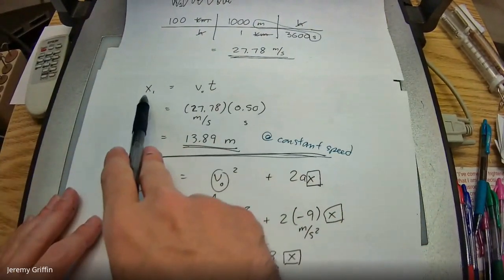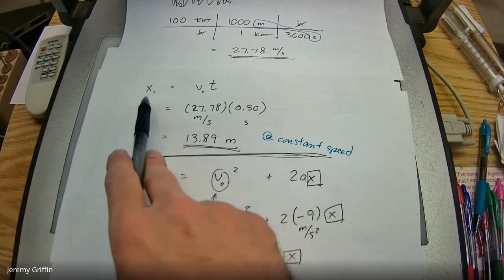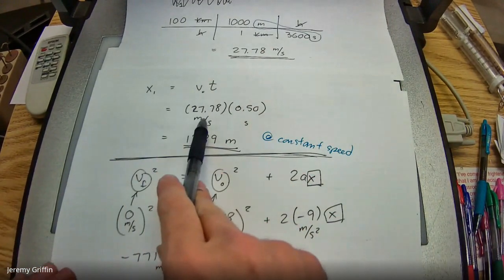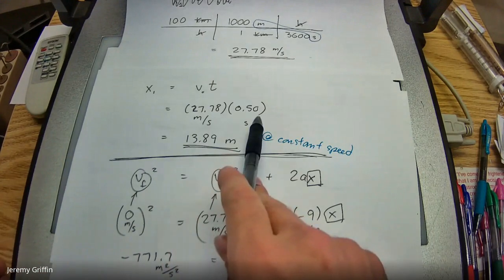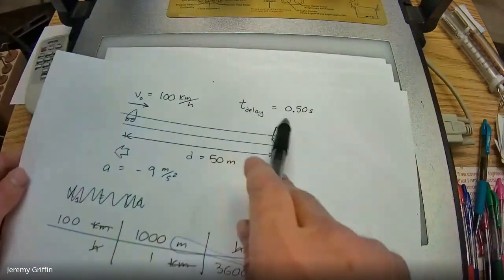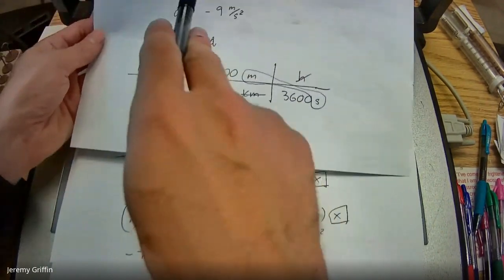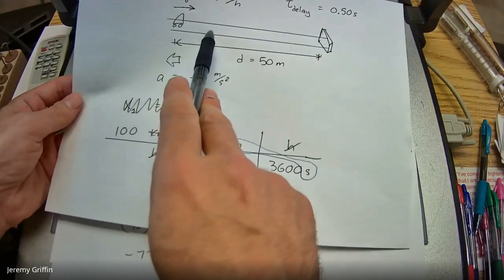First, you have to figure out what is the distance the car went while the driver was going through this reaction time, this delay. So the speed of the car was constant for a while for the reaction time. Now, my numbers, I got half a second, right? Took about 13 or 14 meters of road. Car got to about here before the guy finally started slamming on the brake.